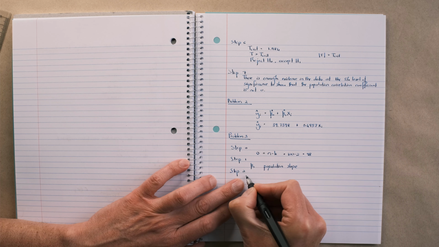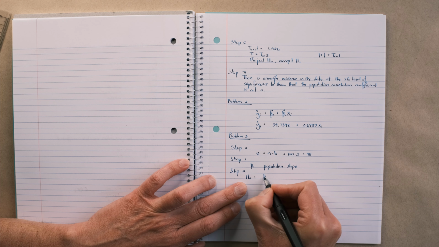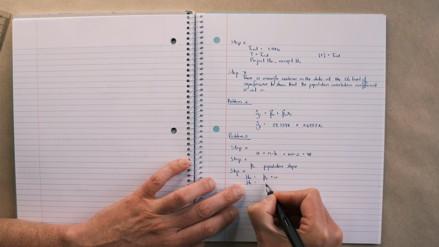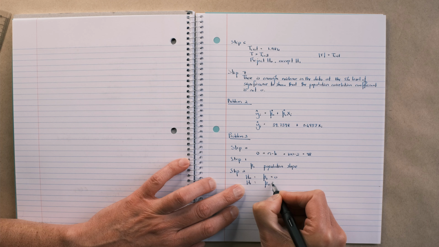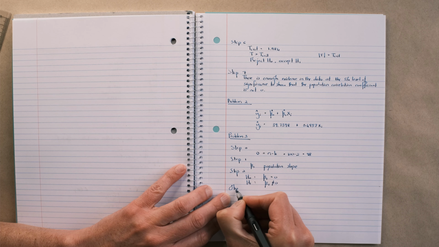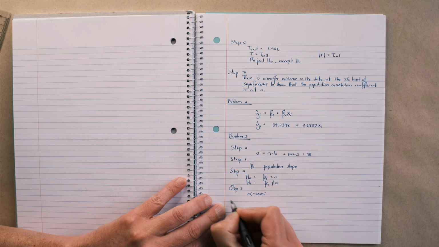Step number 2, the null hypothesis. It said significantly different from 0, so in the population we're going to say that that slope is 0. And then the alternative hypothesis is that beta sub 1 is not equal to 0. Step number 3 is very easy. We were told to use a level of significance of 5%.